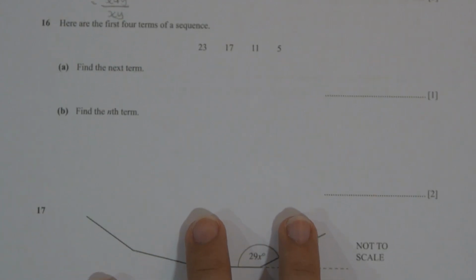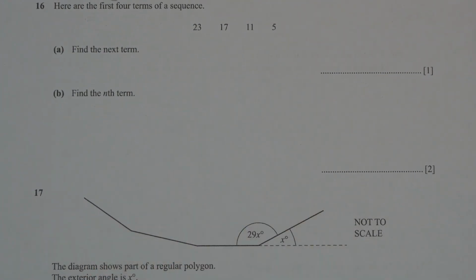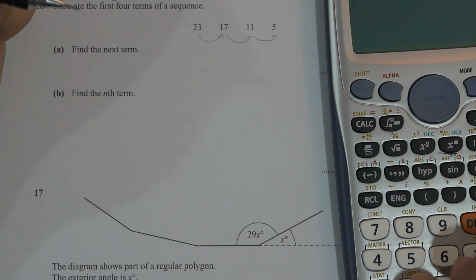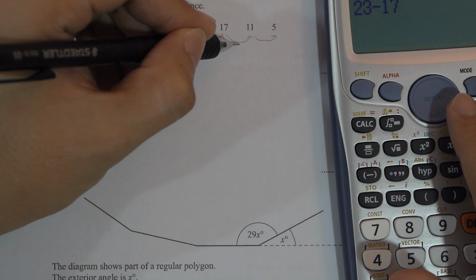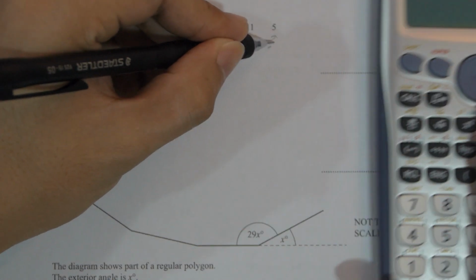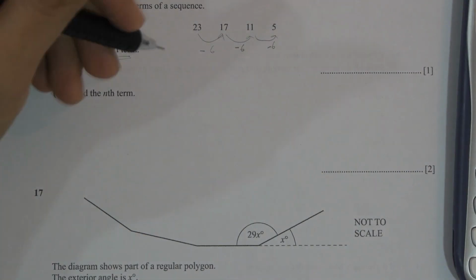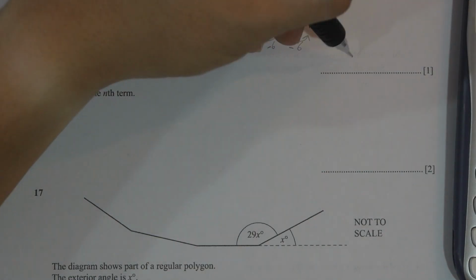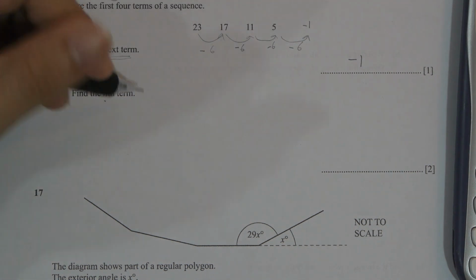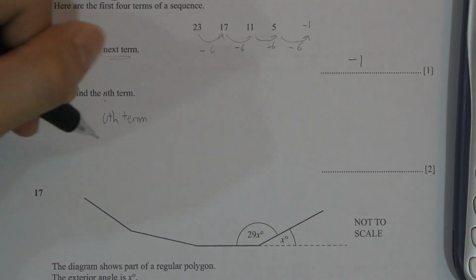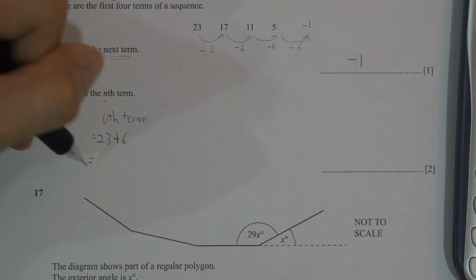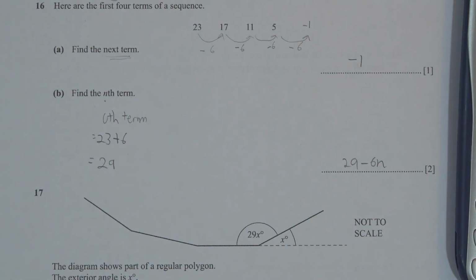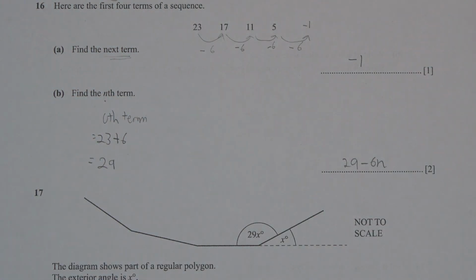As for question 16, okay, you'll be able to identify that the difference is negative 6 for every term. So 5 minus 6, you get negative 1. And for you to get the nth term of the sequence, you are required to work backwards. Find the zero term first by adding 6 into 23, then you get 29. So the final formula will be 29 minus 6n.